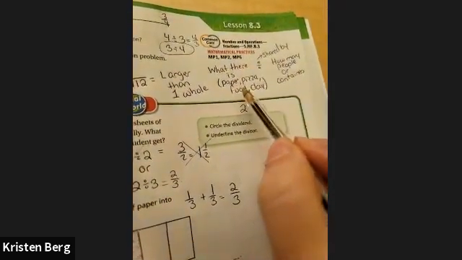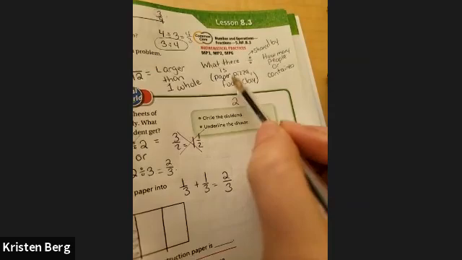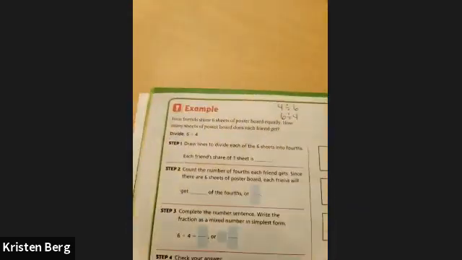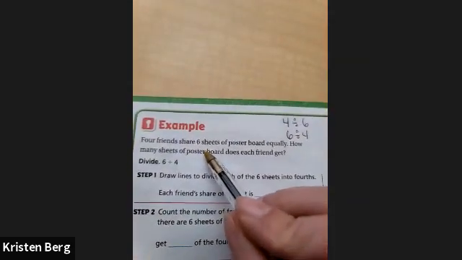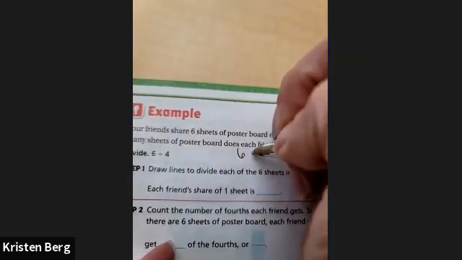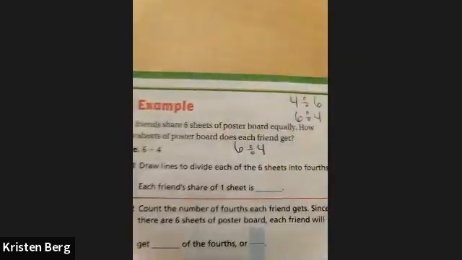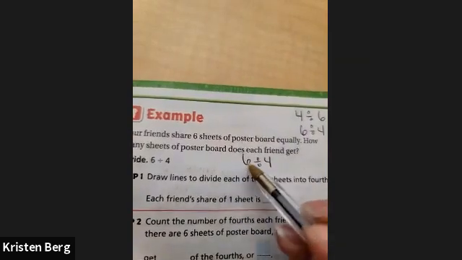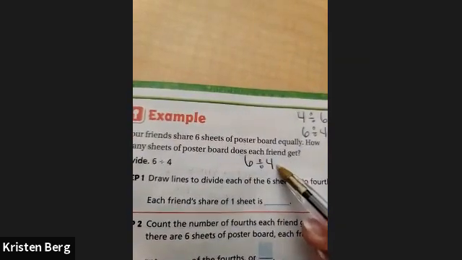So, like I said, I always like thinking about it as what is going to be divided? What is there that everyone is going to take a piece of? Well, in this case, everyone is going to take the poster board. And then what is it being shared amongst? It's being shared amongst 4 people. So in this case, the only one that makes sense is this one, taking 6 and dividing it amongst 4 people. 6 poster boards divided amongst 4 people.